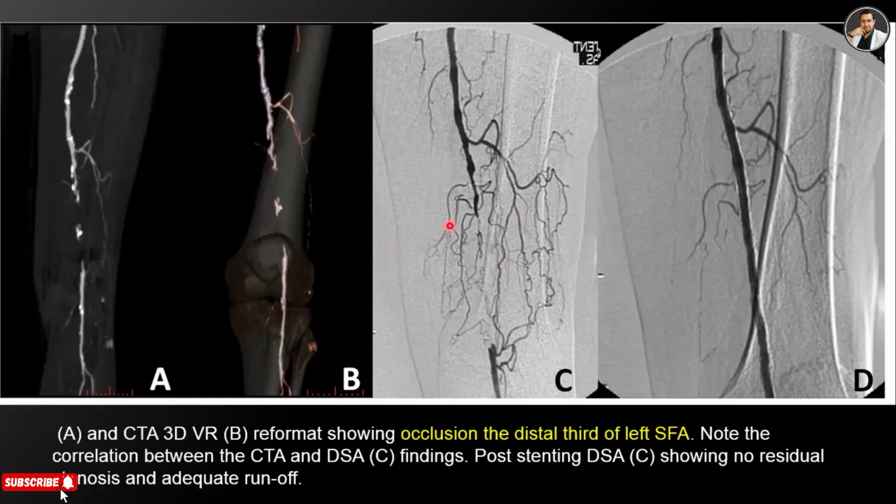Next is CTA and DSA. The CTA angiogram and digital subtraction angiogram are shown. This is number C, DSA. Look at this first, there is a clear gap between the arteries. B is the post-stenting image. After placing the stent, the angiogram is done. If you look at it, the contrast is clearly visible in the arteries.